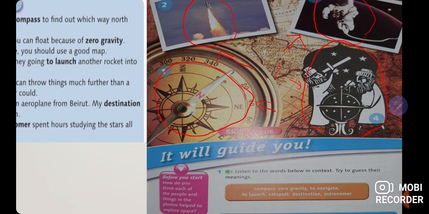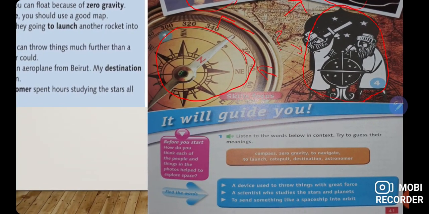Okay. Now, before we start, how do you think each of the people and the things in the photos help to explore space? What's the meaning of space?